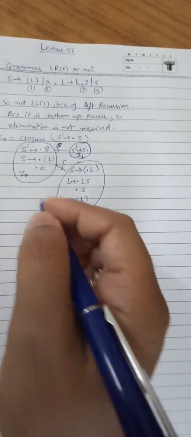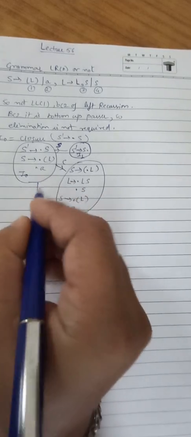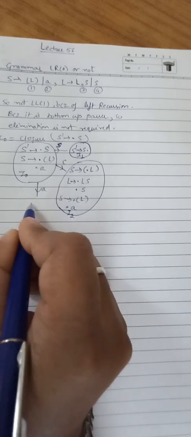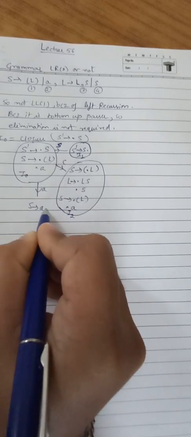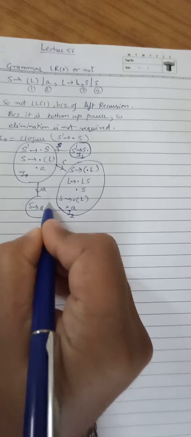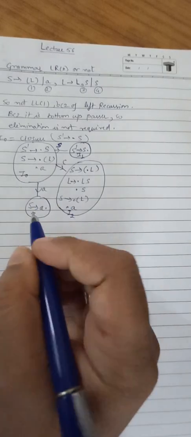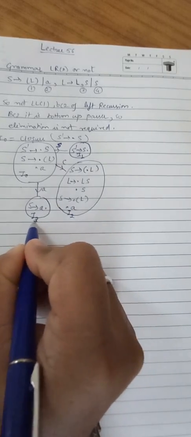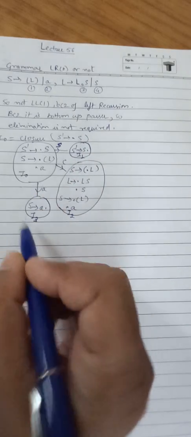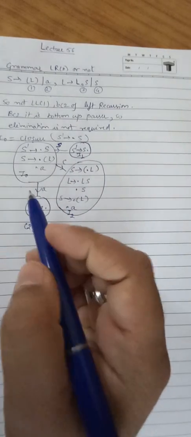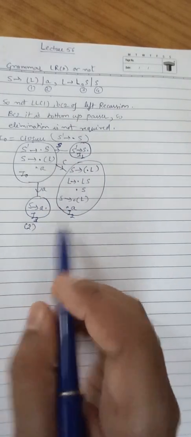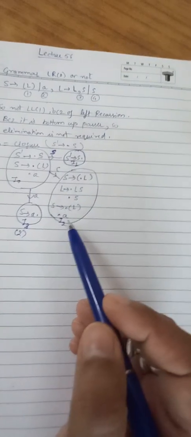Now for the A terminal, S tends to A dot. So this production is completed here. This is I3, where the second production is completed. So we can simply say the first and third are complete. Now only the second is left, so we are going further.